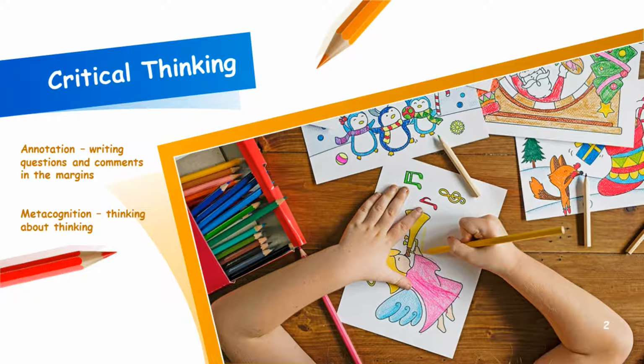Now, a related issue about teaching critical thinking is about deciding who needs to learn critical thinking skills the most. Should it be all students or simply some of the students? And that's part of the question. And then we go on to creative thinking.